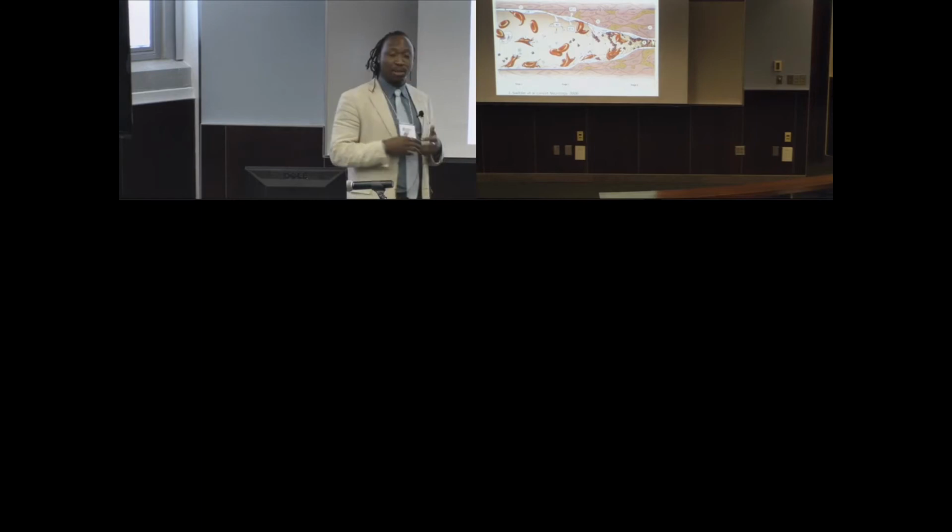Now, why it's interesting is in sickle cell, one of the reasons to believe that these arteries close off is due to vascular remodeling, due to smooth muscle cell and neointimal formation in the cerebral arteries. But the mechanisms by which this is happening are not really clear.